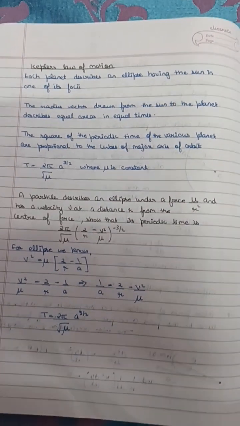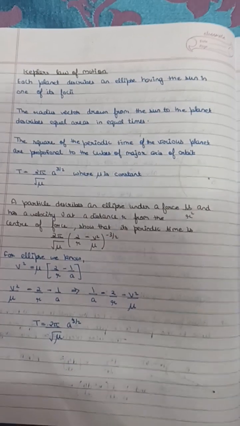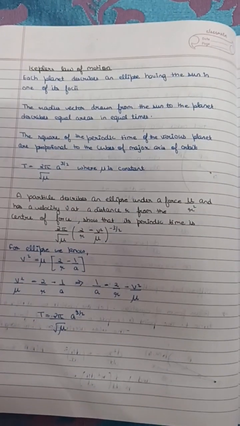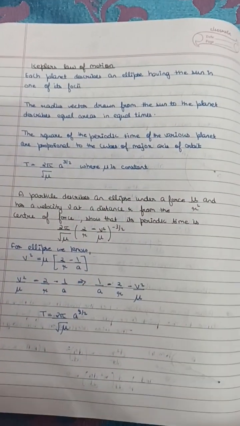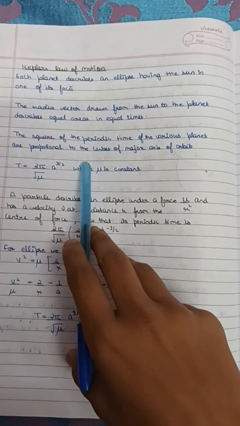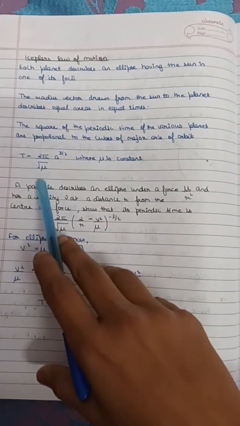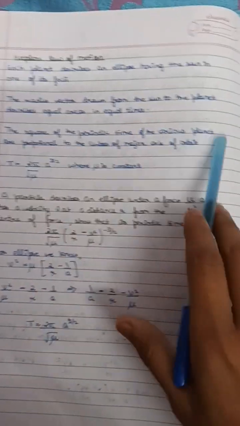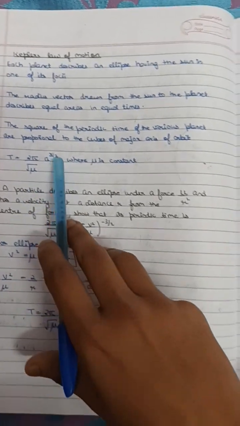Second law is the radius vector drawn from the sun to the planet describes equal areas in equal time. Third law is the square of the periodic time of the various planets is proportional to the cube of the major axis of the orbit, T equal to 2 pi under root of mu a to the power 3 by 2, where mu is the constant.